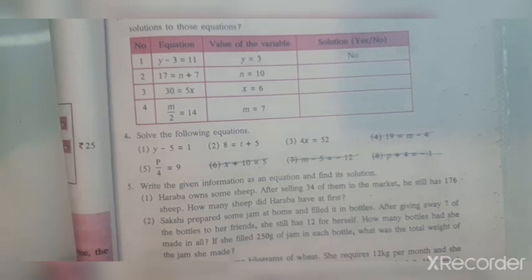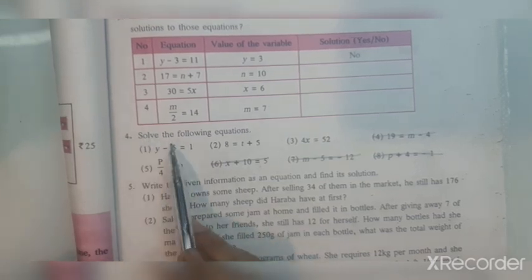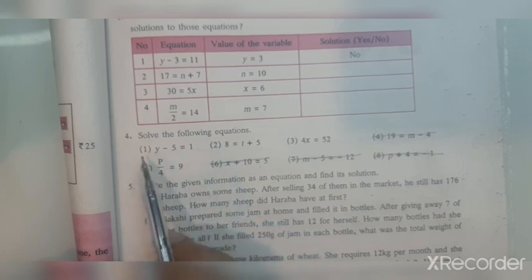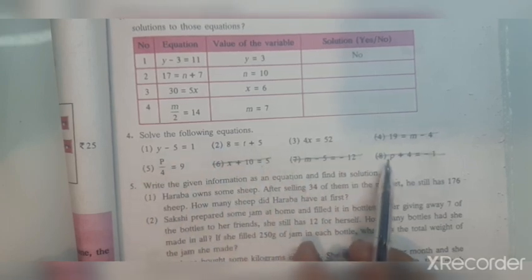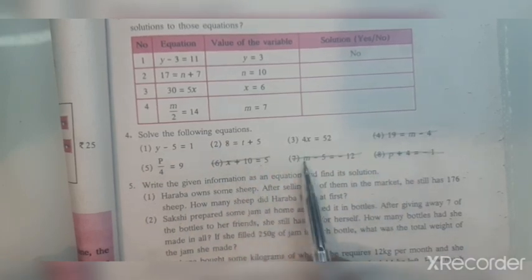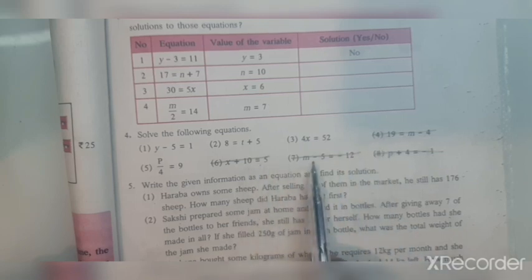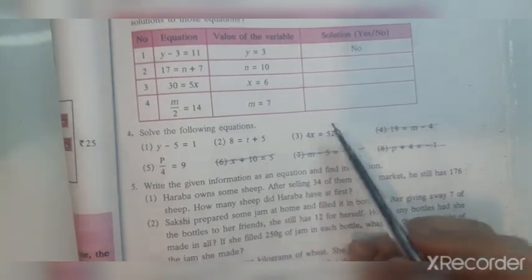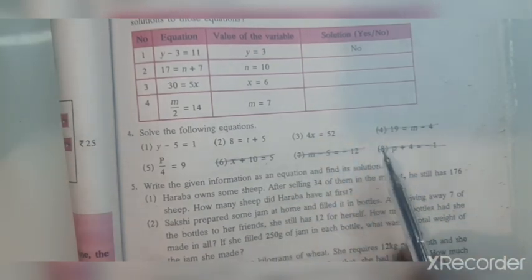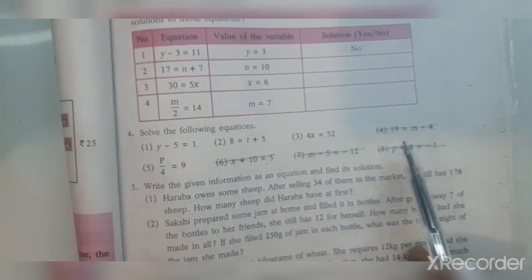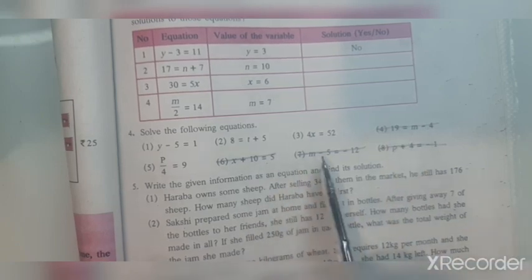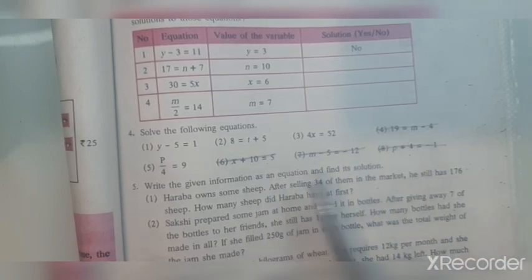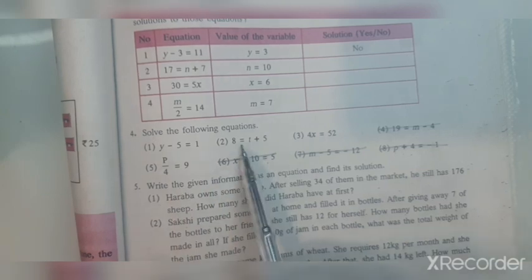Now the fourth sum in the textbook, solve the following equations. Now there are 8 sums. Please note down on page number 55, practice set 27, the 4th sum, in which the 4th, 6th, 7th and 8th, these 4 sums are deleted. So we'll be doing the 1st, 2nd, 3rd and 5th.